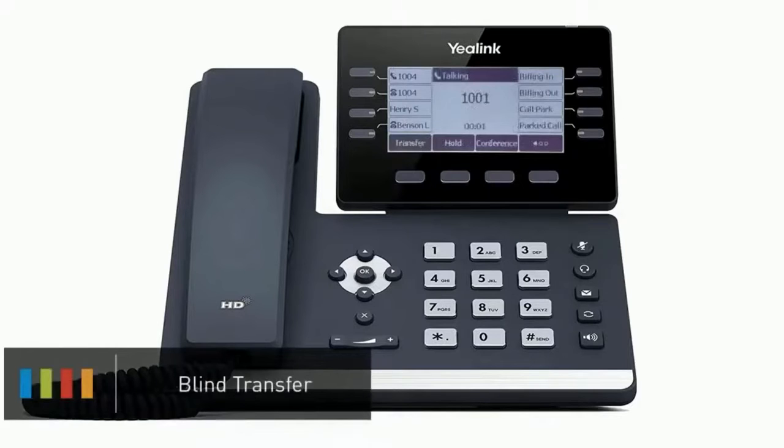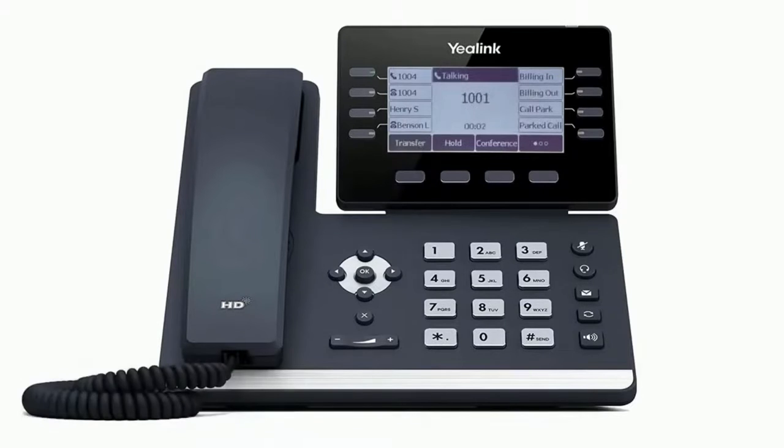A blind transfer allows you to immediately transfer a call to another number or extension. On the bottom of the screen, press the Transfer soft key. Dial the number or extension you wish to transfer the call to and press B Transfer. The call will immediately start ringing to the second party.